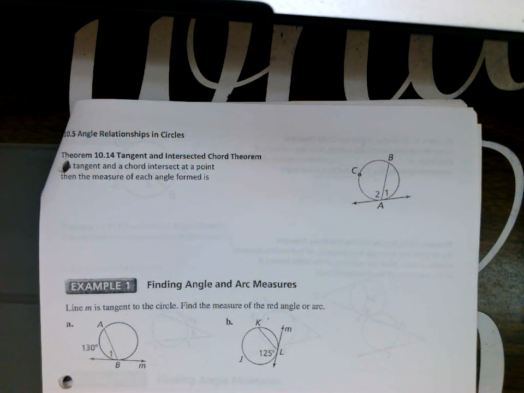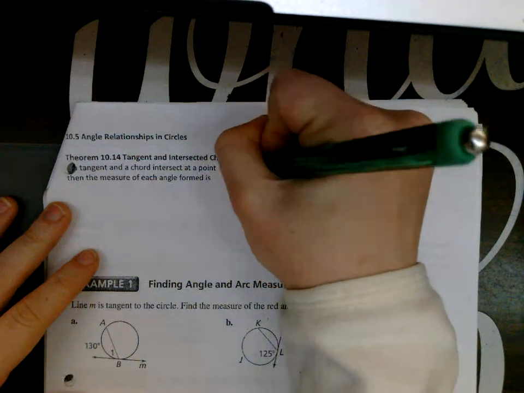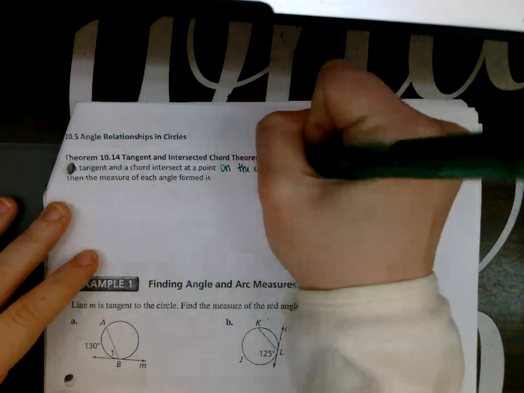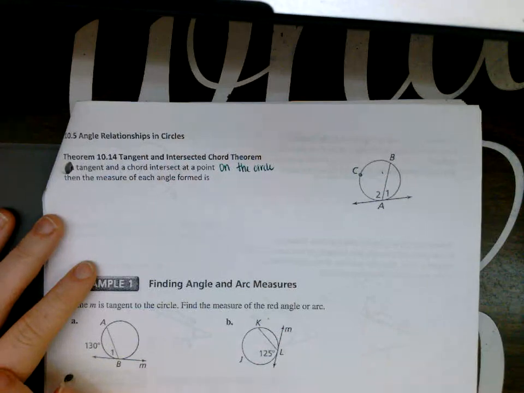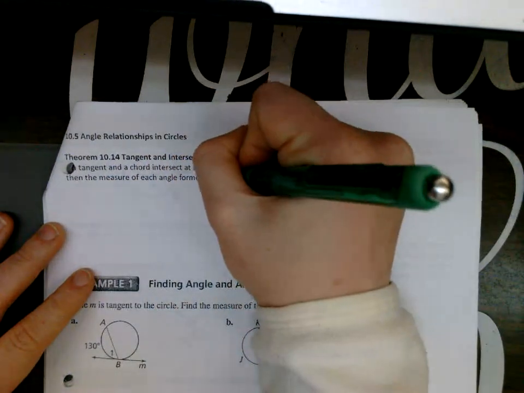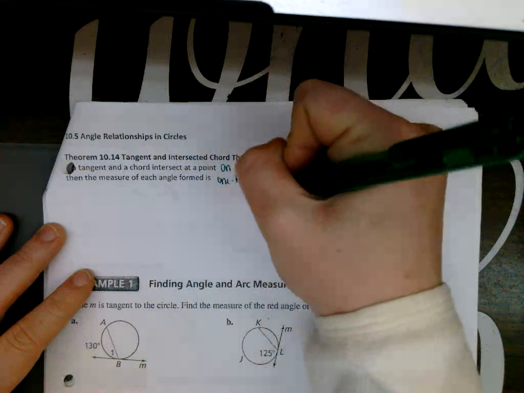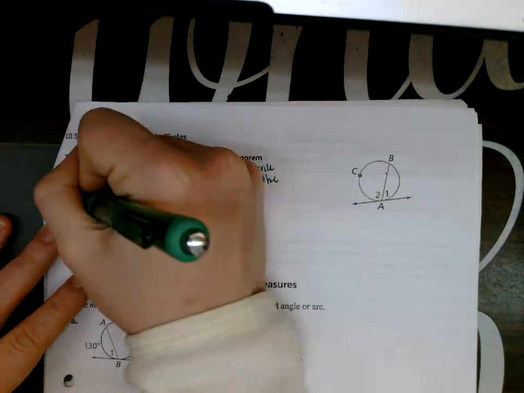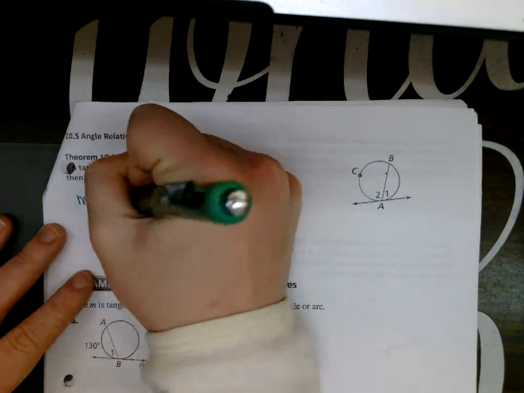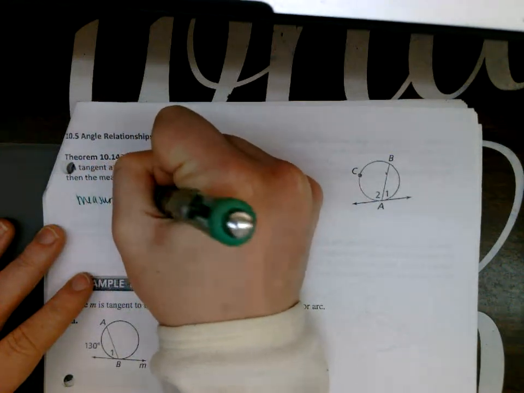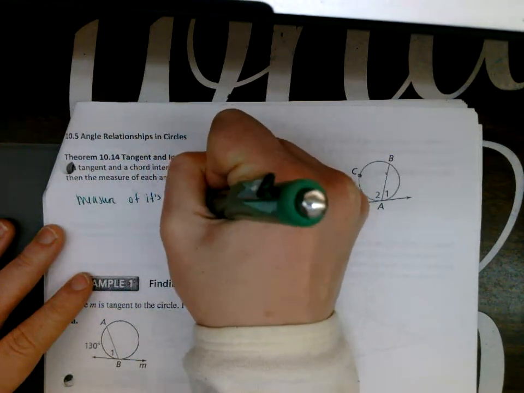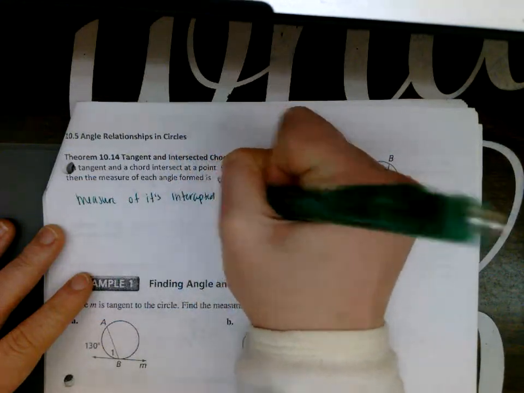Okay, 10.5 is angle relationships in circles. So theorem 10.14, the tangent and intersected chord theorem, says that if a tangent and a chord intersect at a point on the circle, then the measure of each angle formed is 1/2 the measure of its intercepted arc.